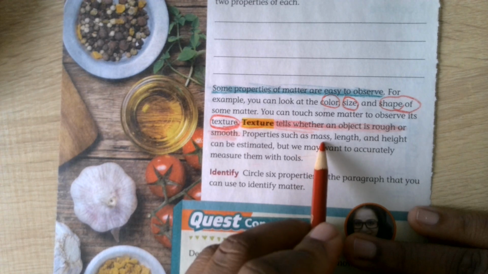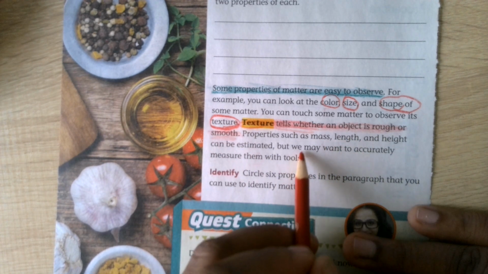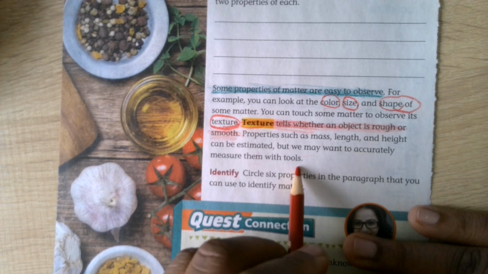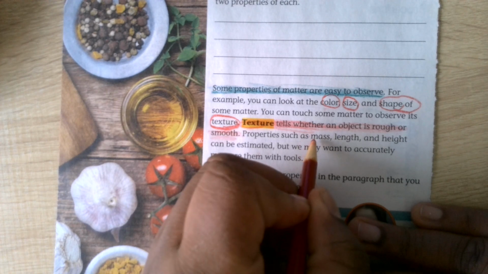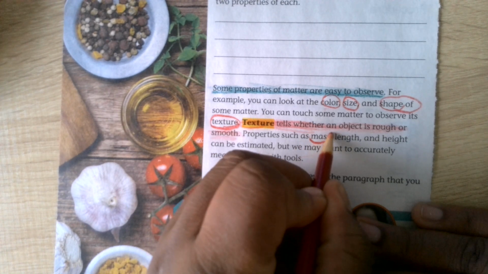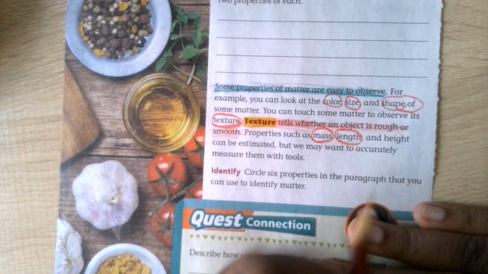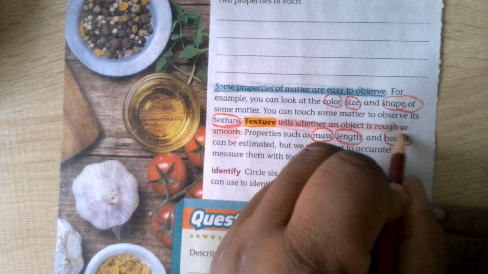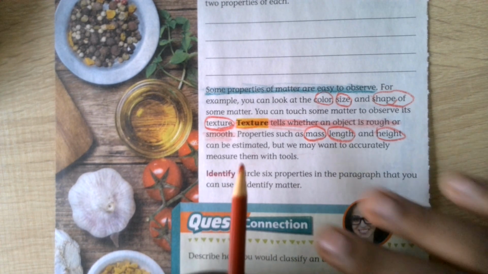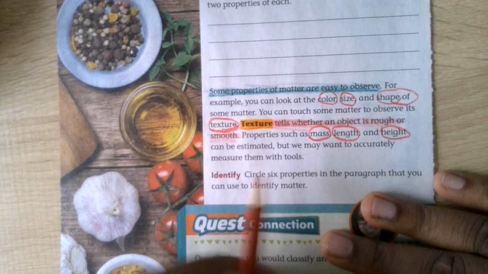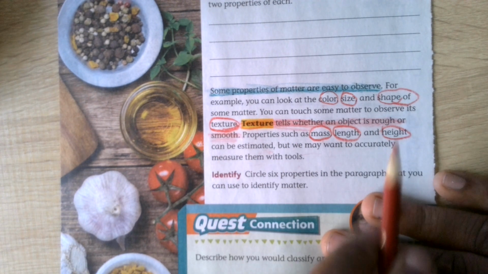Properties such as mass, length, and height can be estimated, but we may want to accurately measure them with tools. So here's some more properties of matter. Matter can have mass. Matter could have length and height. Well, really, length and height are the same thing, just a matter of a point of view. And so you can estimate it. Some properties can be estimated or accurately measured.